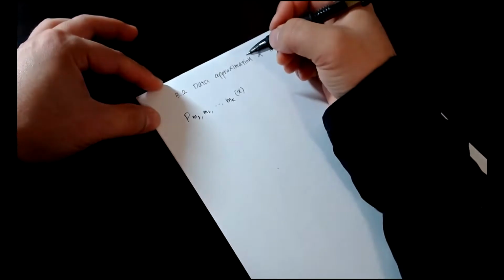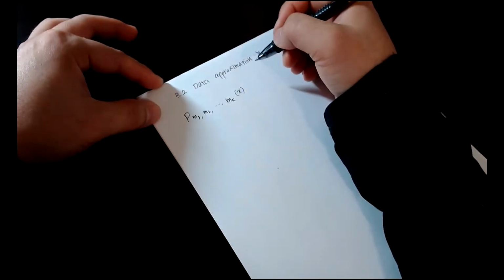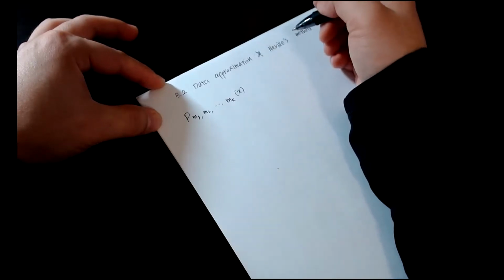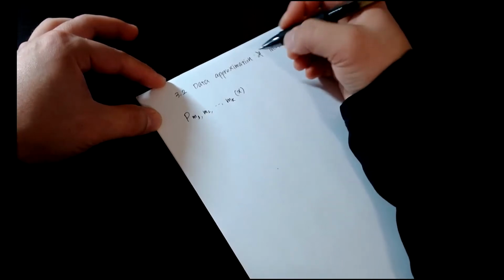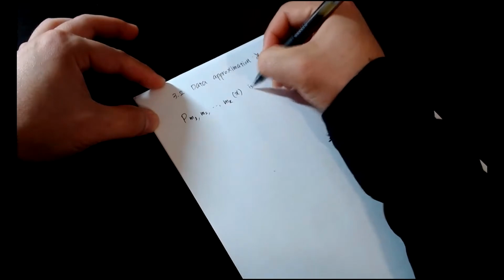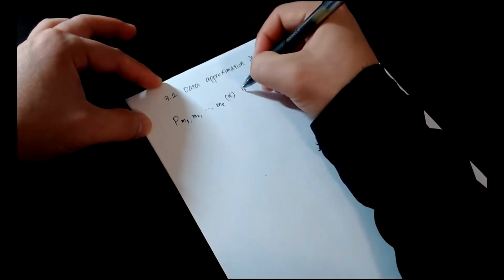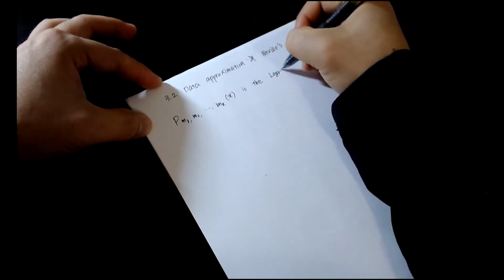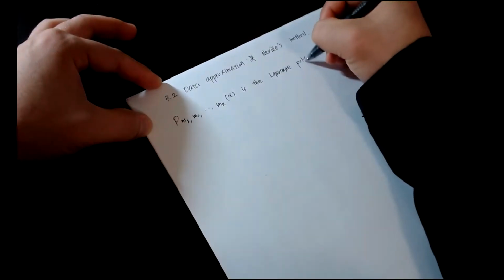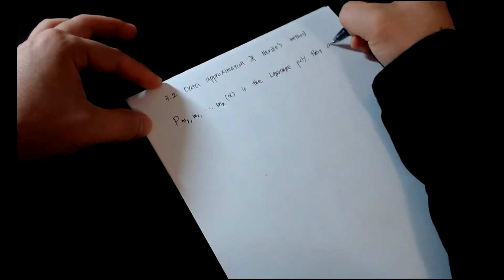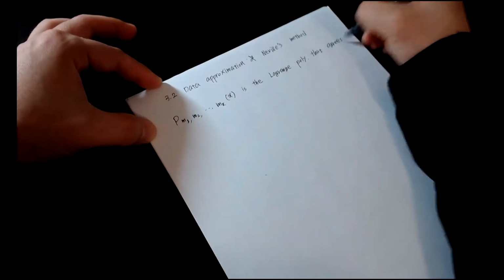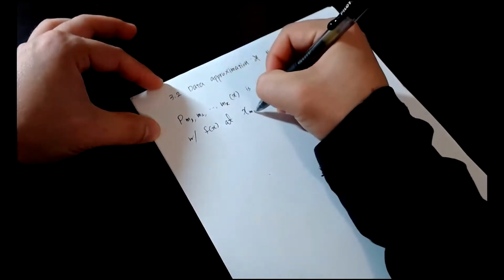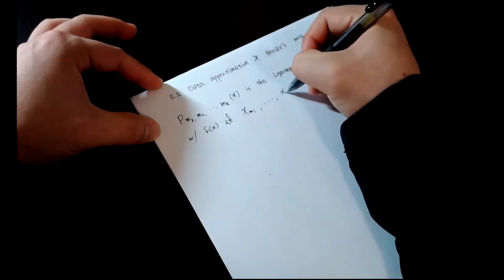This is a Lagrange polynomial that agrees with f of x at k points out of the n plus 1 nodes, at x sub m1 through x sub mk.